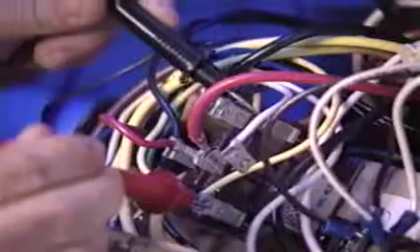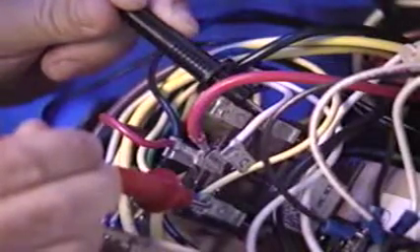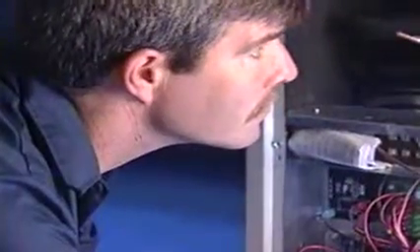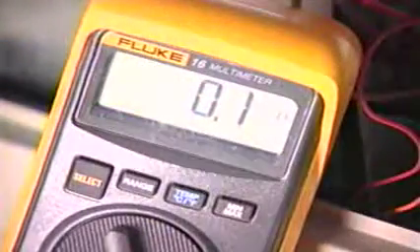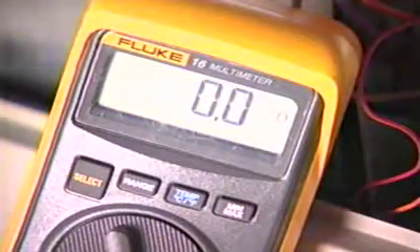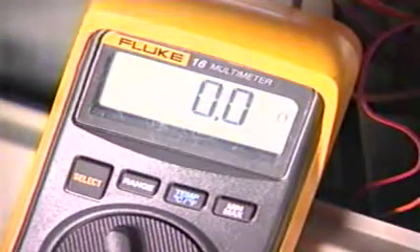Just as with the contactor, checking the coil of a relay involves taking a resistance reading of the coil. Checking the contacts of a relay is also done with an ohm meter. The resistance reading should be 0 ohms through a set of normally closed contacts.